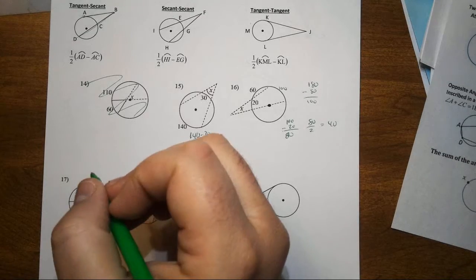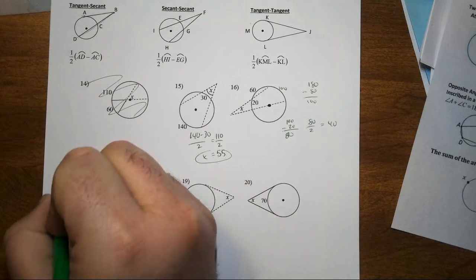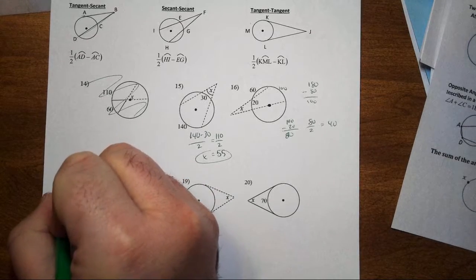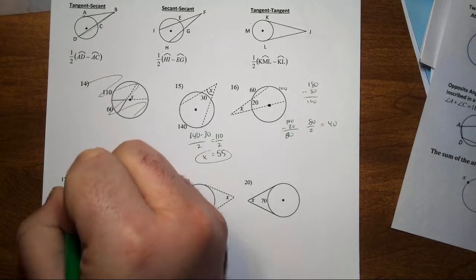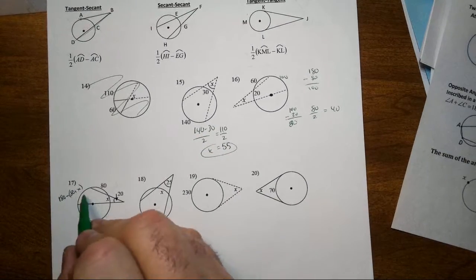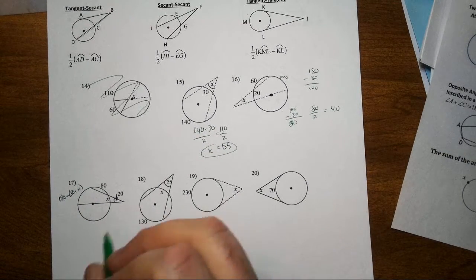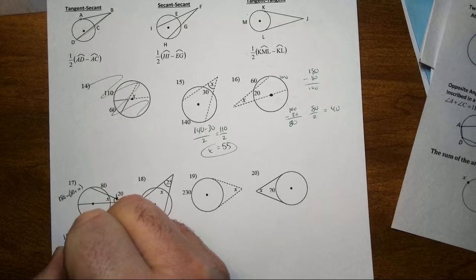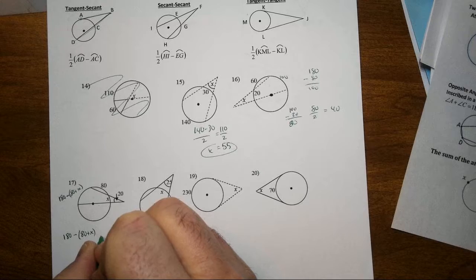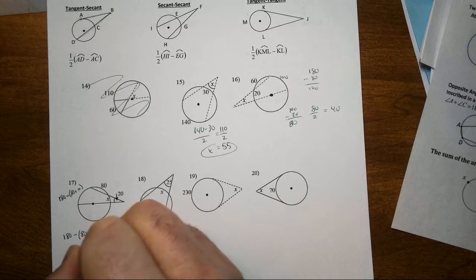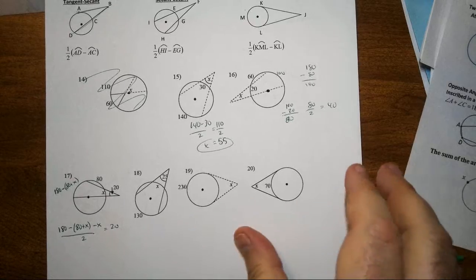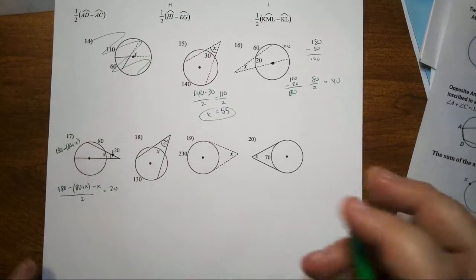Well, let's try it. This is going to be really just 180, right, for the whole thing. Take away 80 plus x, essentially, right? That's just the measure of this guy. And this is x, so it should be 180, take away 80 plus x, subtract another x, divide that by 2, and that should equal 20. That's essentially the concept here. So let's see how this works out for us.